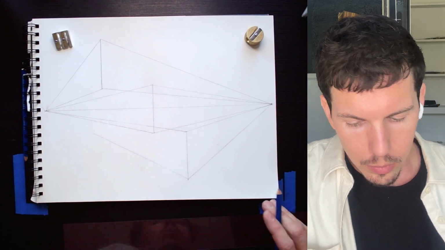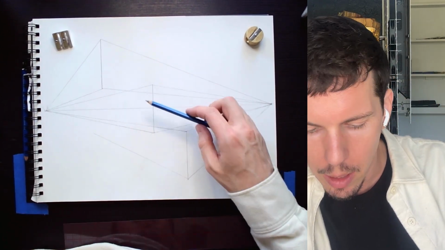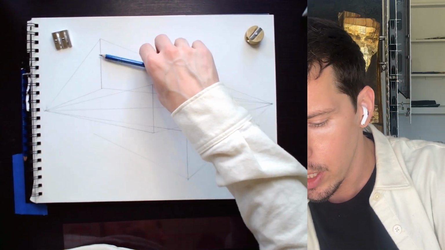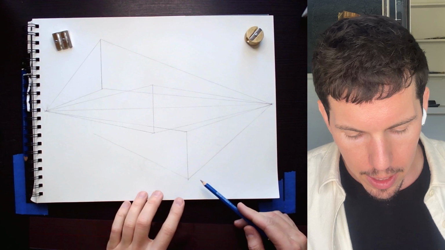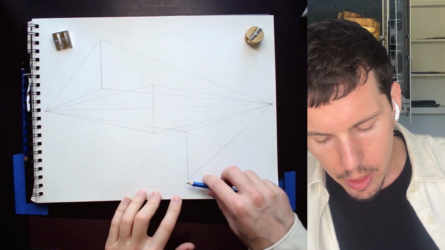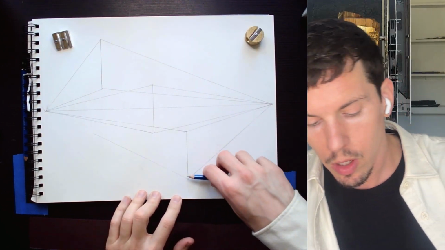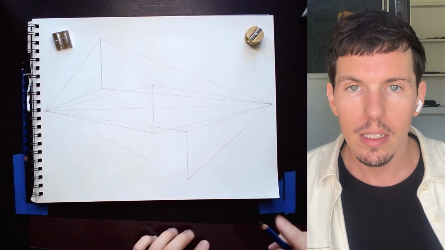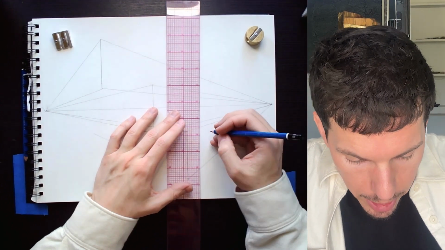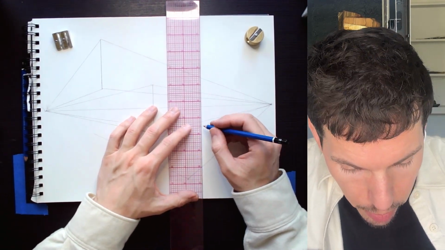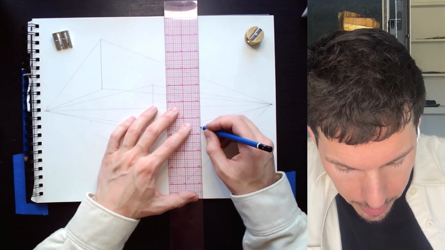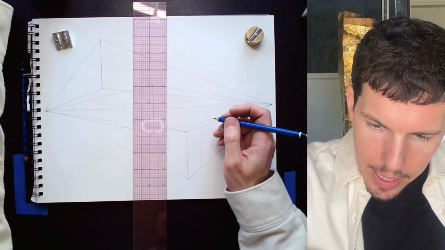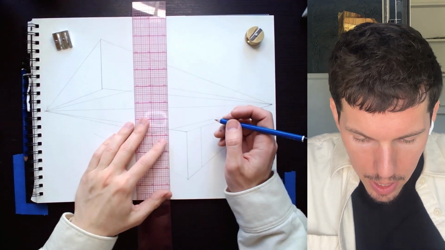Okay, so now we have the three objects forming on the page. We have the trajectory of the lines on the top and the bottom on the front faces of the boxes defined, right? And now we just have to decide where those will end, and we want to make an accurate representation of the box.